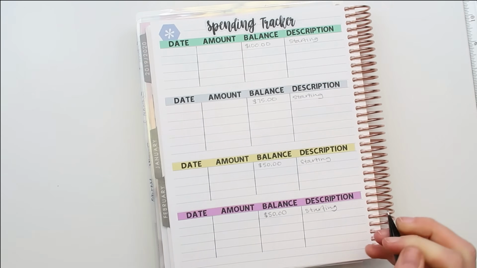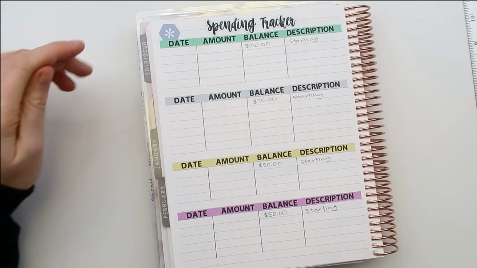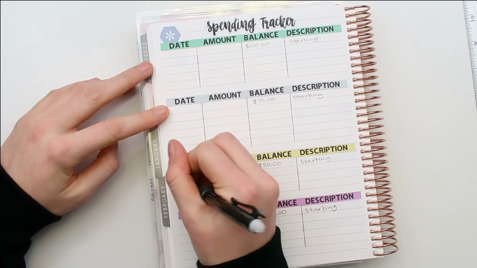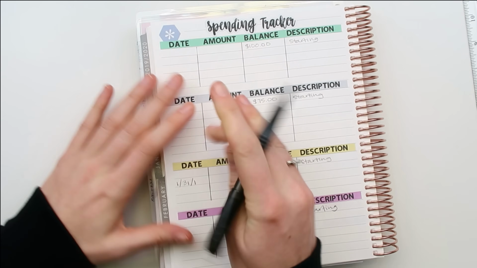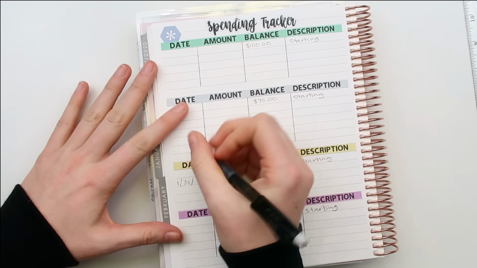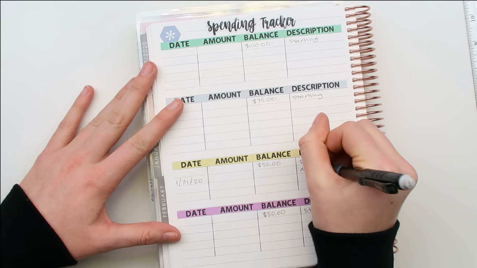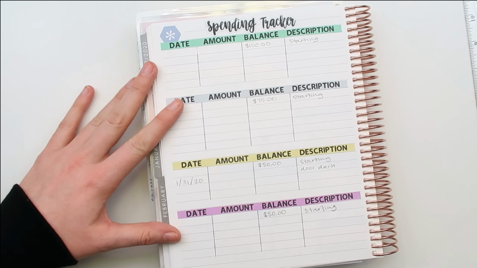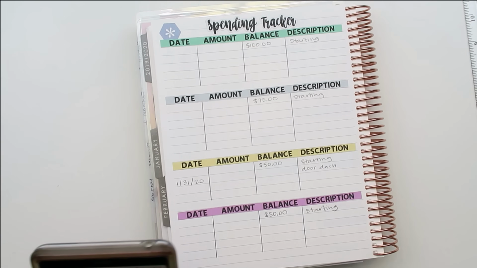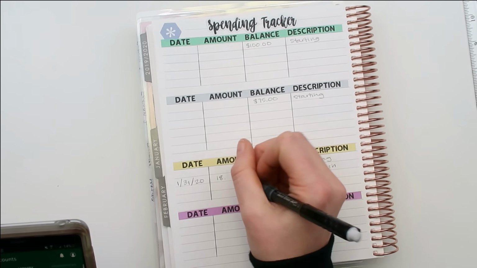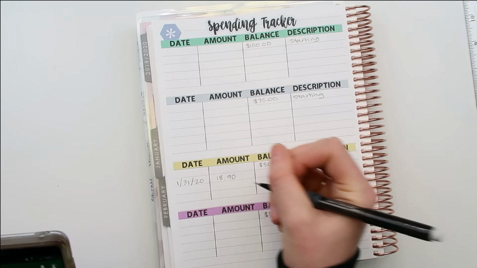So today I said that I spent money today, so I'm going to go ahead and put that in here. I tried to write 2019. I spent money to get lunch. Let me check how much that was. I like DoorDash, but it's kind of expensive, obviously.